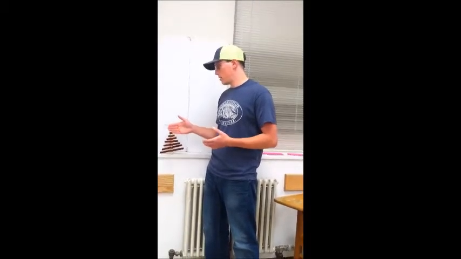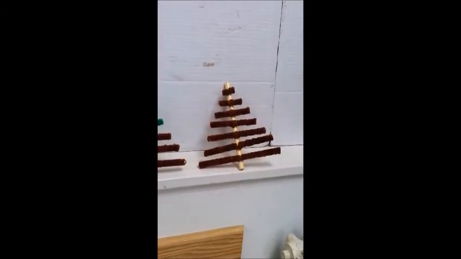For my project, what I did is I took wooden dowels and pipe cleaners. I cut them into sizes and wrapped the branches, dowels, in pipe cleaners. Green pipe cleaners for the healthy parts of the tree, and brown pipe cleaners for the diseased parts of the tree. And then I glued that onto a wooden dowel that represents the trunk of the tree.